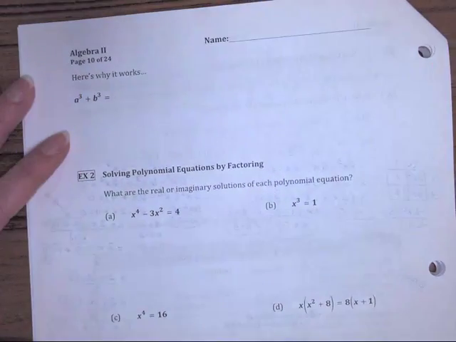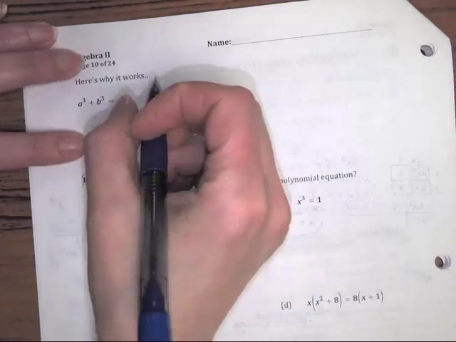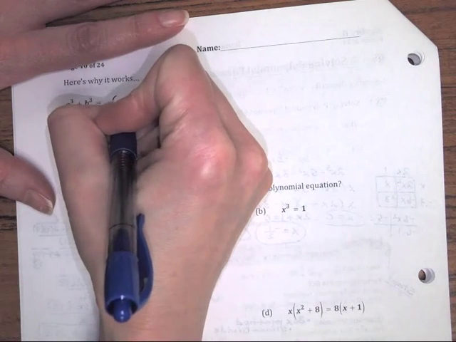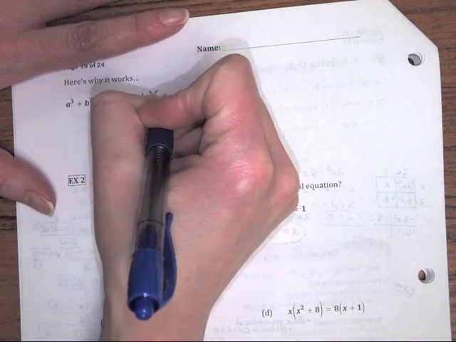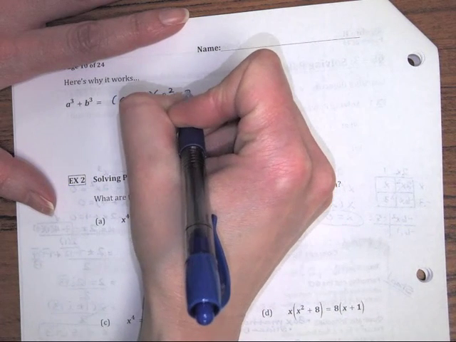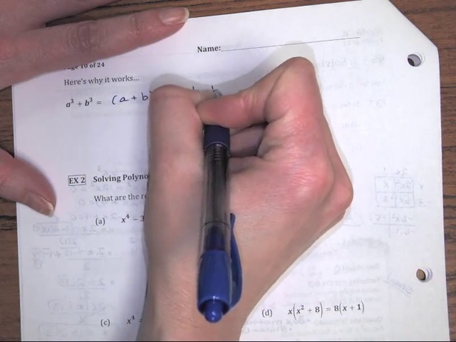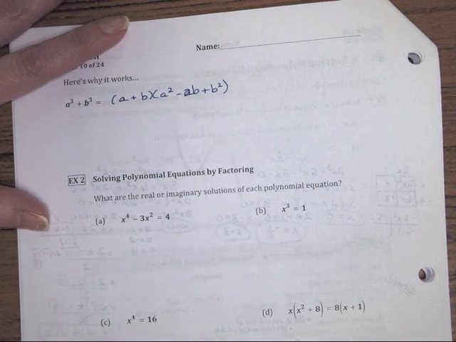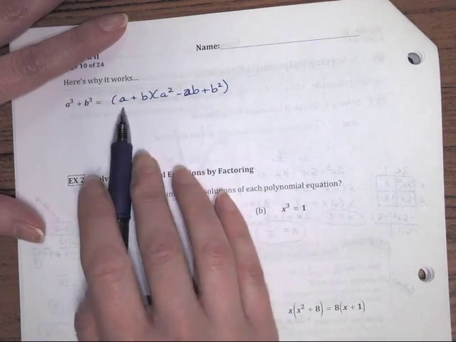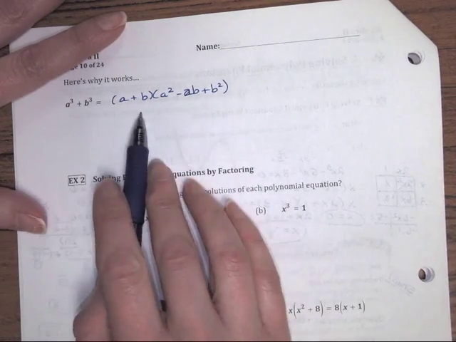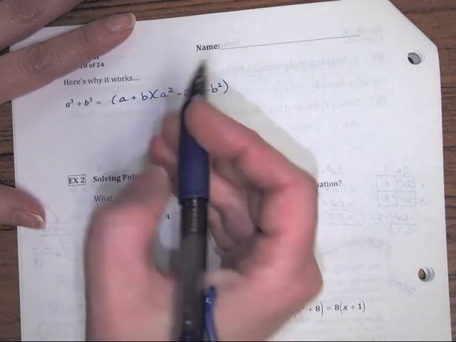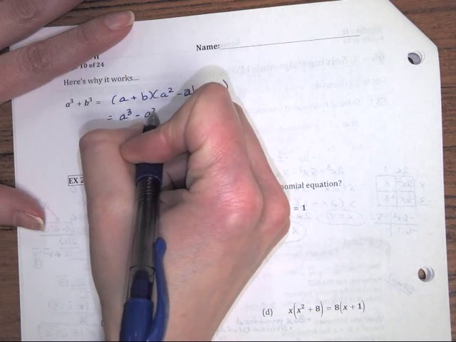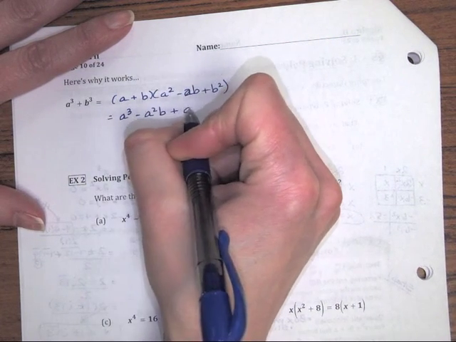All right, I want to show you something. On the previous page, we talked about the formula for a to the third plus b to the third, and this was a plus b times a squared minus ab plus b squared, right? And you're probably wondering, where do they get that from? Well, it's actually really cool. Let's use our FOIL techniques right here. So I'm going to take a times everything here, which is going to give me a to the third minus a squared b plus ab squared.